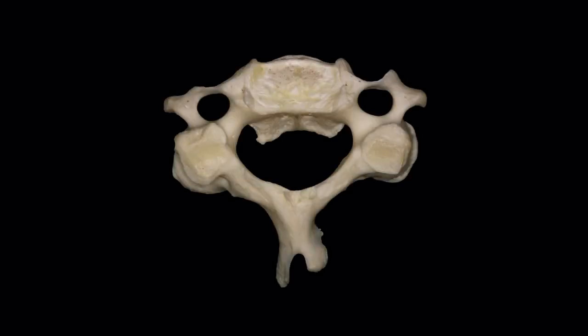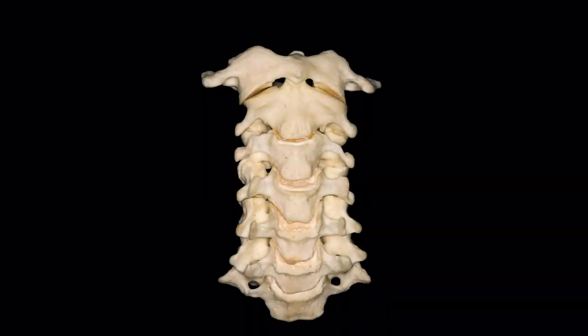The other cervical vertebrae, this is C3, are similar in configuration, with a body, a transverse foramen in the transverse process, the articular processes, lamina, and spinous processes. The posterolateral lips of the bodies of C3 to C7 project upwards, forming the uncinate processes.